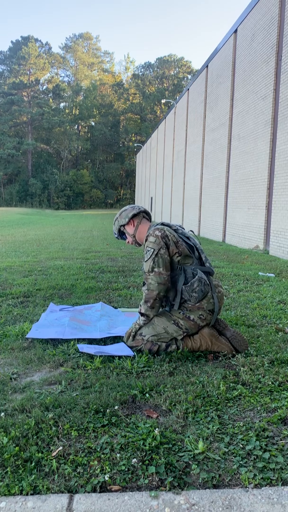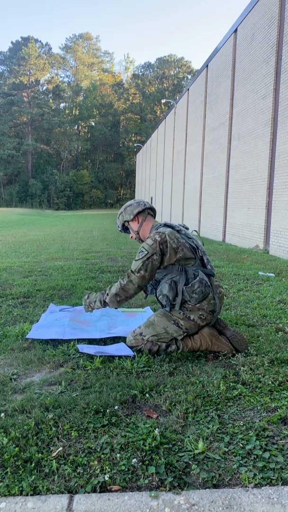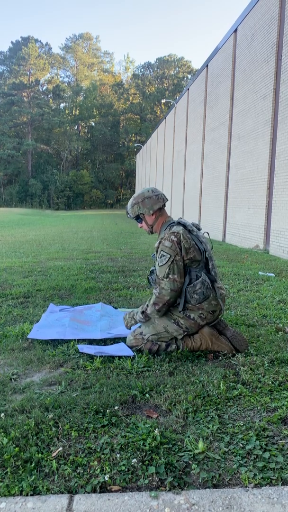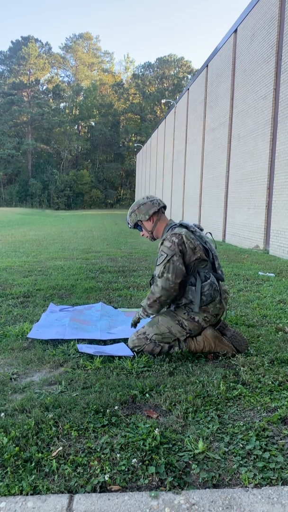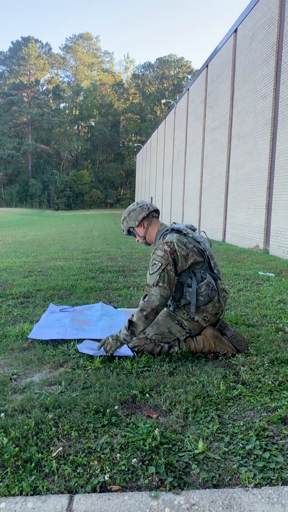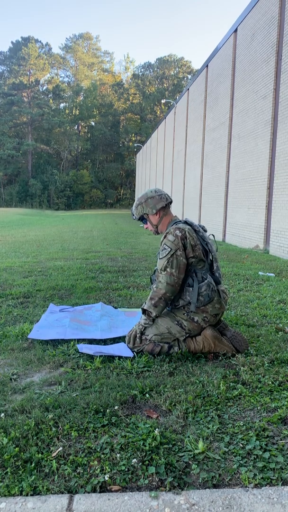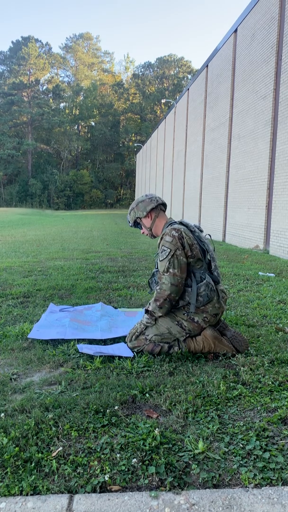Directly to the right of that, you have your slope guide. If you were trying to determine the slope of a hill, this is what you would look at. It gives you your percentage and your degrees. Directly above that, you have your conversion graph, your conversion from meters to feet, and it goes all the way down to the hundredths.